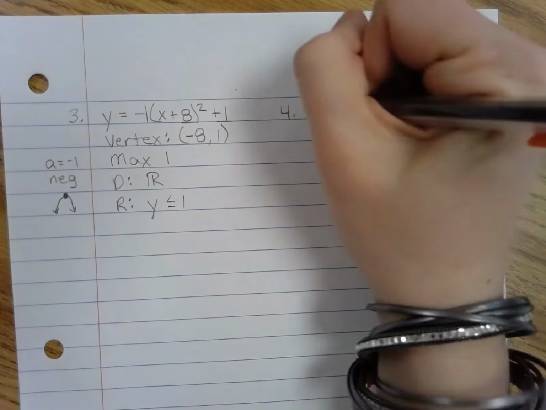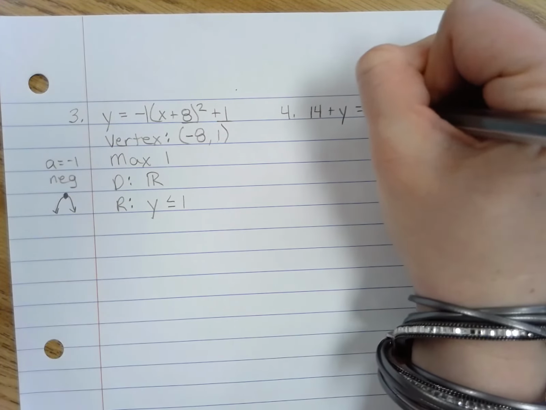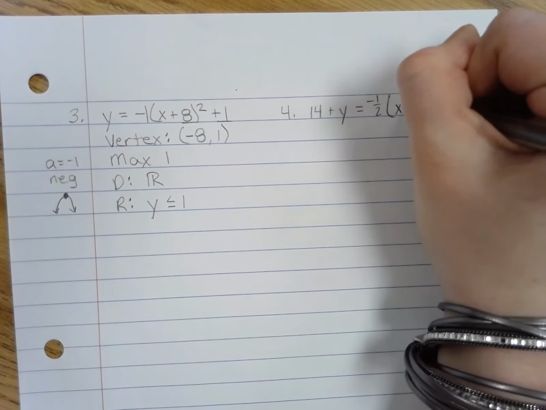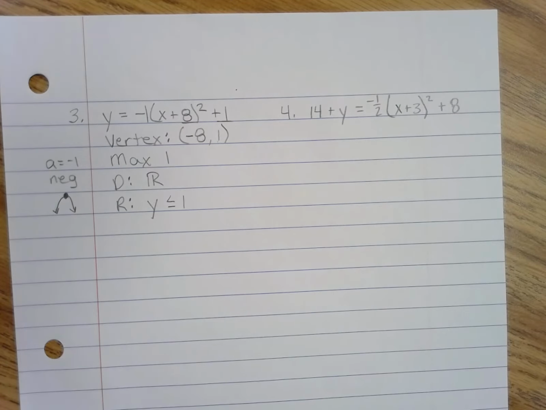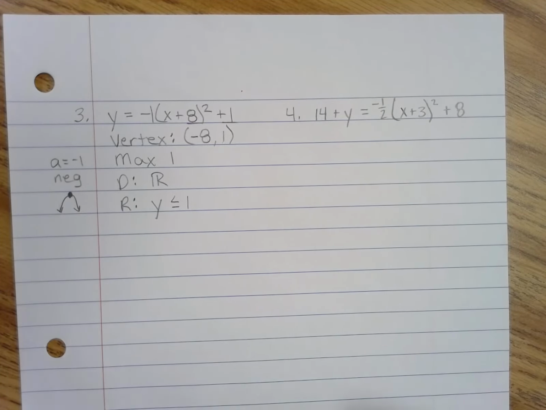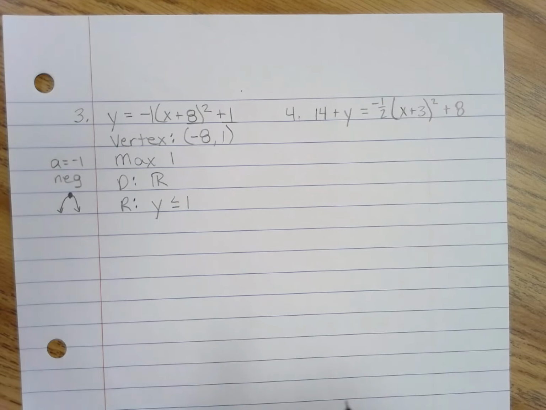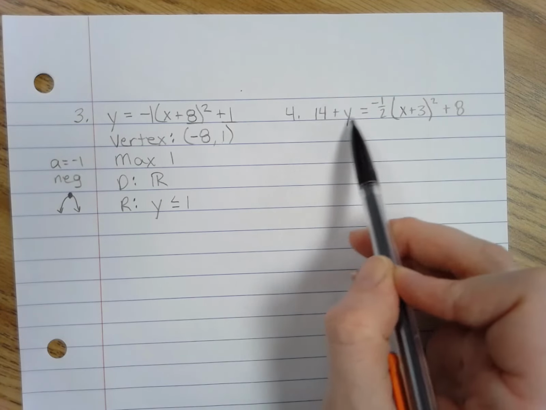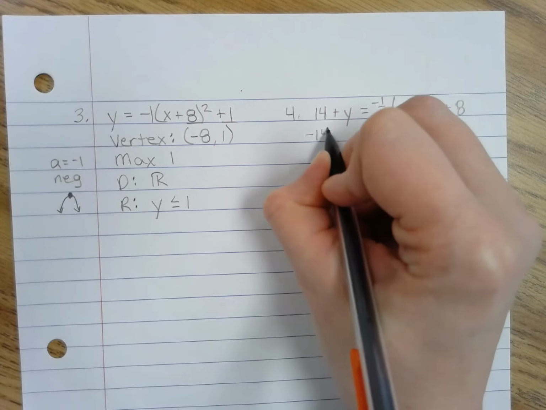This time we're going to have 14 plus y equals negative 1/2 times (x plus 3), all of that squared, plus 8. Of course, always be careful to see first if your equation is actually in the correct form. This one is not. It looks like it here on the right side. We could say that's our a, h, and k. However, it's not solved for y. This 14 needs to be moved to the other side. So let's do that by subtracting 14 on both sides.